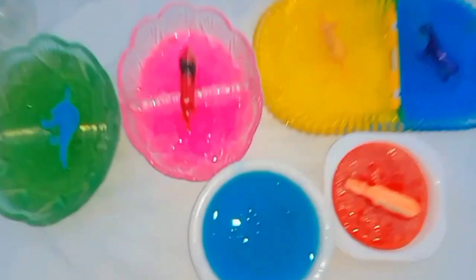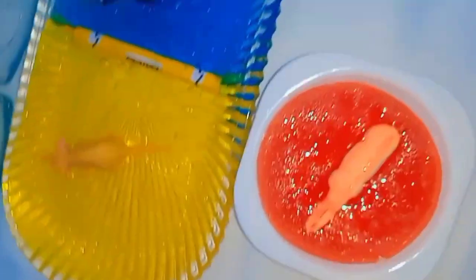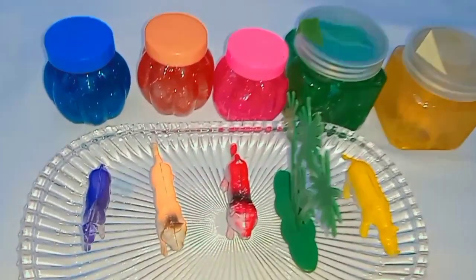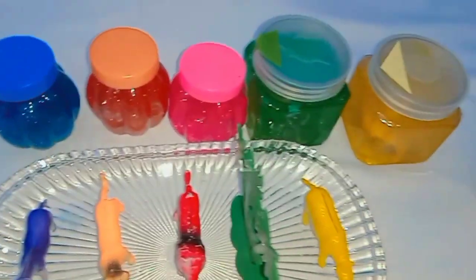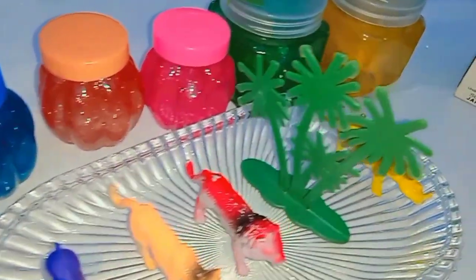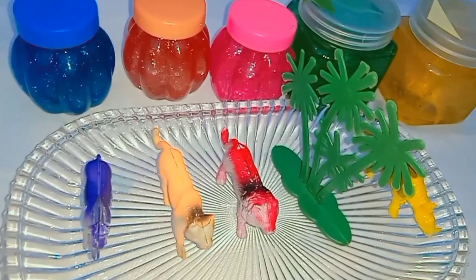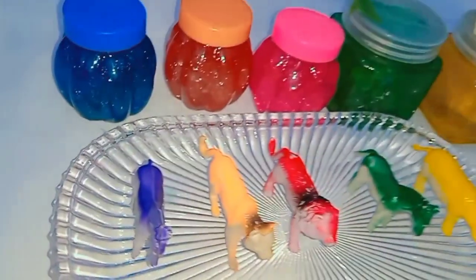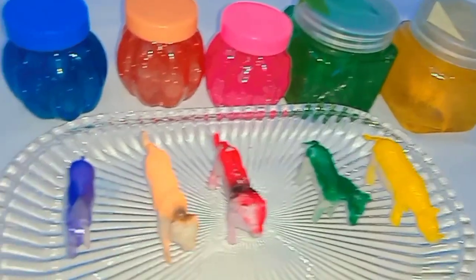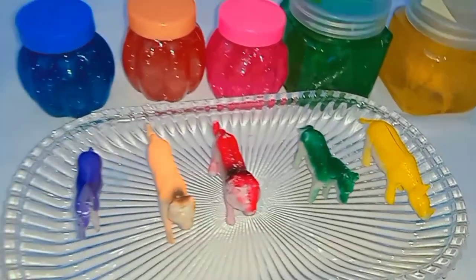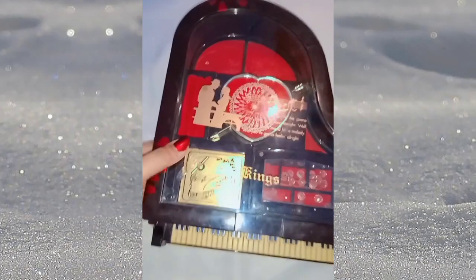These are our slimes. Blue, orange, pink, green, yellow. These are our slime. This is my piano.